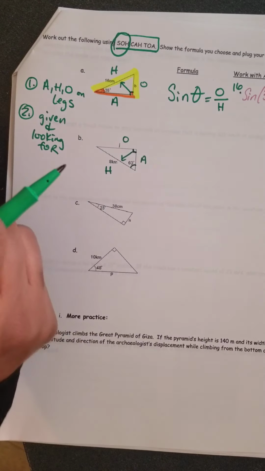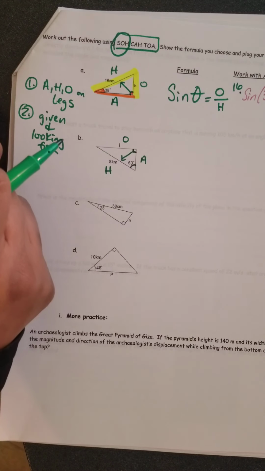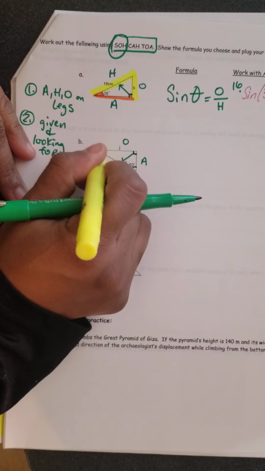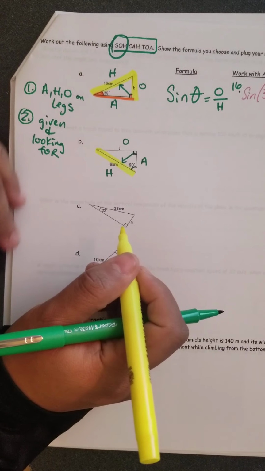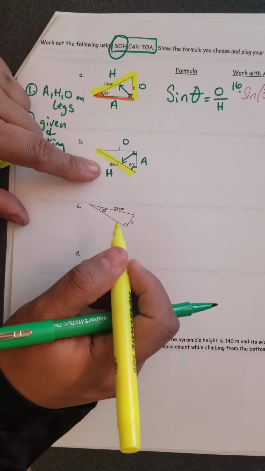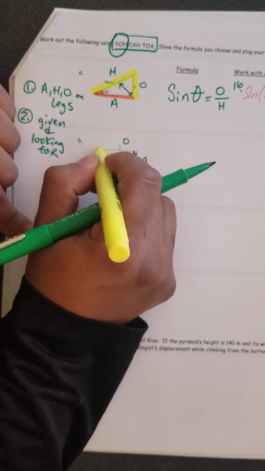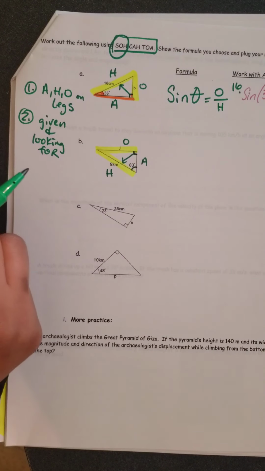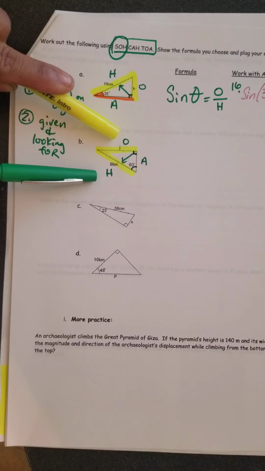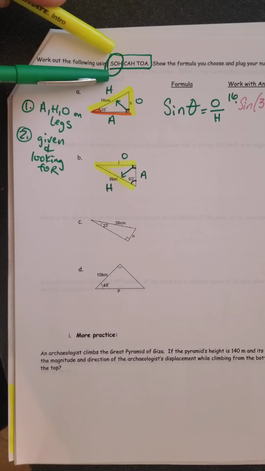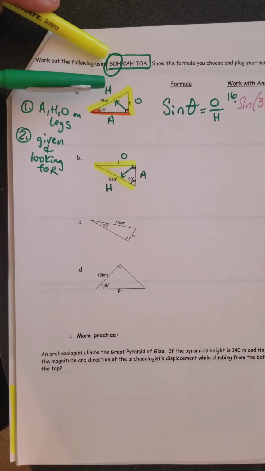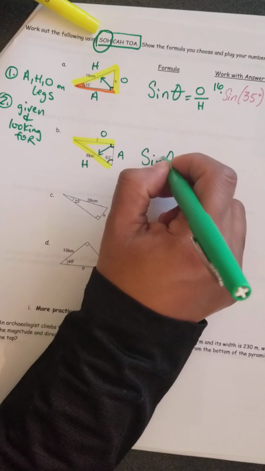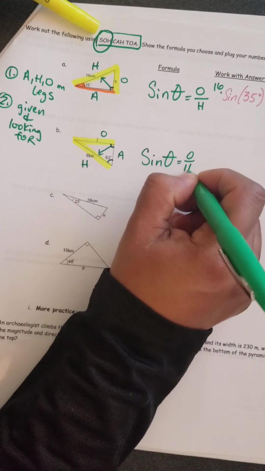So I'm going to go ahead with my highlighter, and normally this is where I use my highlighter for this unit a lot. I'm given this leg H, hypotenuse, and they want me to look for this side, which is the O. So again, what am I looking for? The O and the H. Come to my SOHCAHTOA. The O and the H is only here in the SO part. So my formula is going to be the sine of the theta equals O over H.